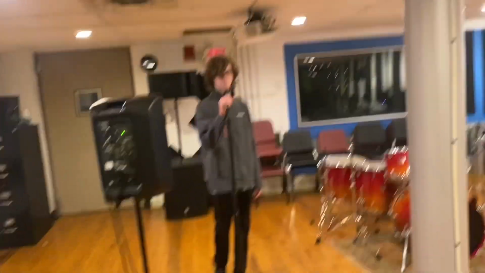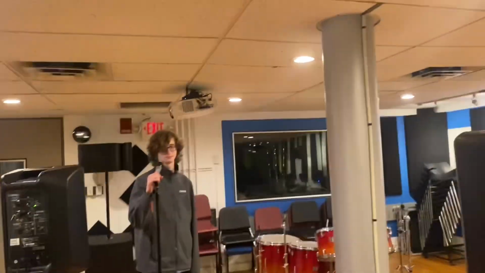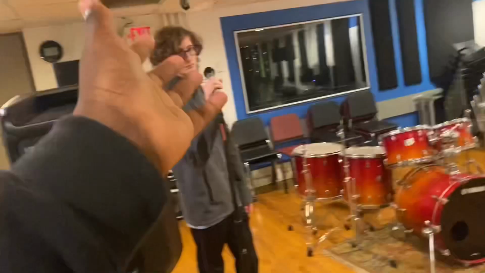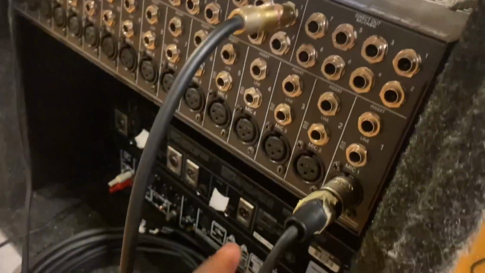Okay, so to get Noah to have his voice go through the speaker here, we are going to use the mixer. And the mixer has a preamp included, which is how we're going to get the sound from his microphone using an XLR cable into the back of the preamp part of the mixer, which right here will be inserted. And then we're able to adjust that level using the trim.